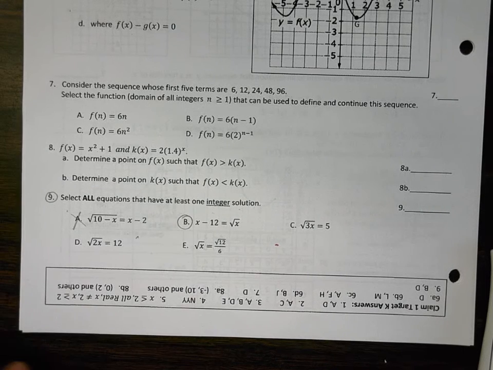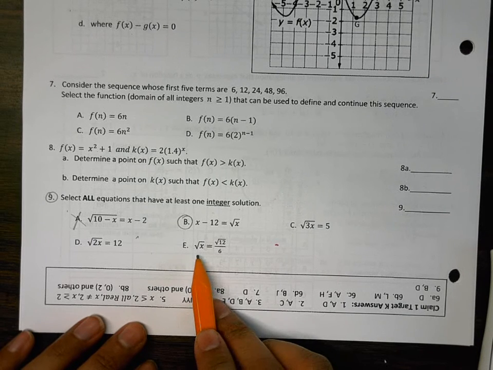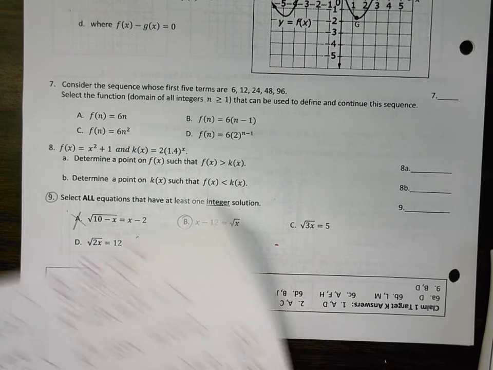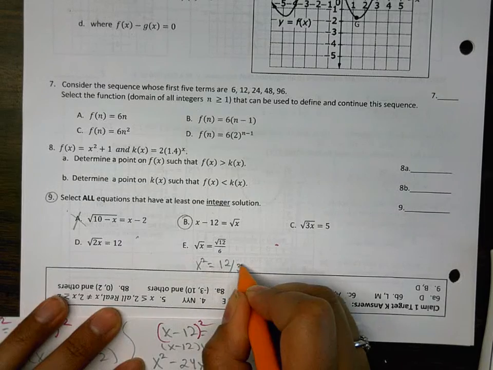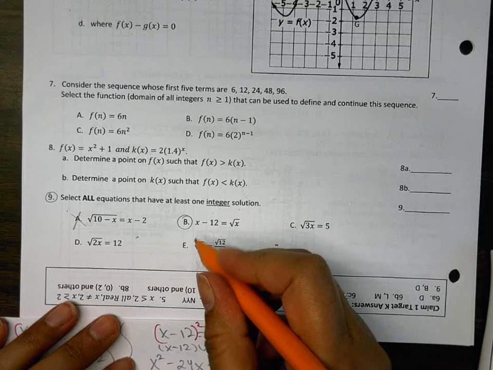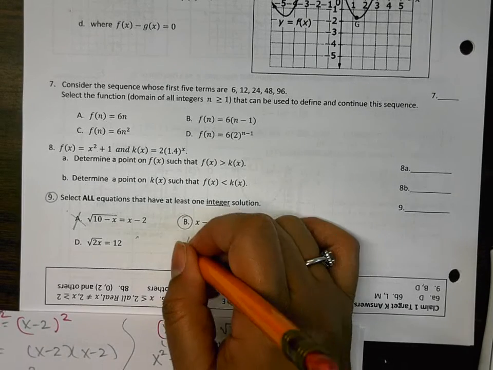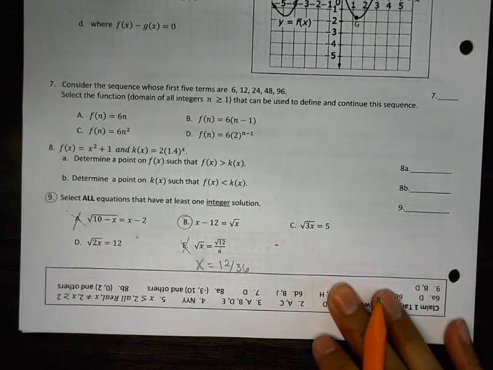All right. Really quick, guys, when you square this one, you get x squared equals 12 over what? 36. x squared equals 12 over, it's just x. Oh, thank you. x equals 12 over 36, which reduces, but does it reduce to an integer or a fraction? A fraction. So that one would not work either. All right. Any others besides this one?